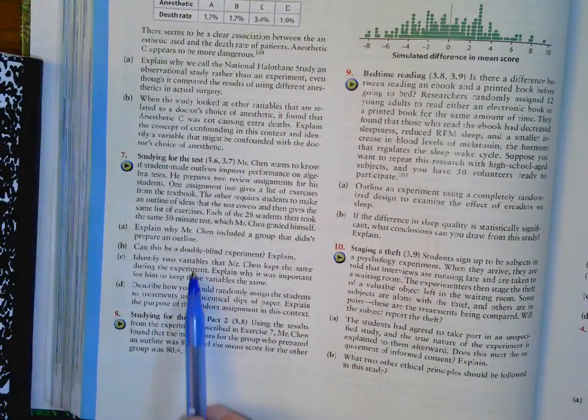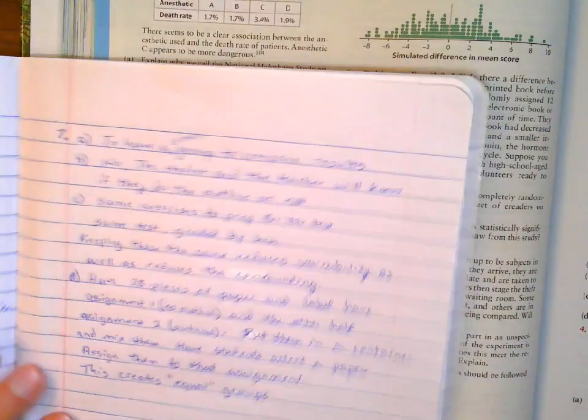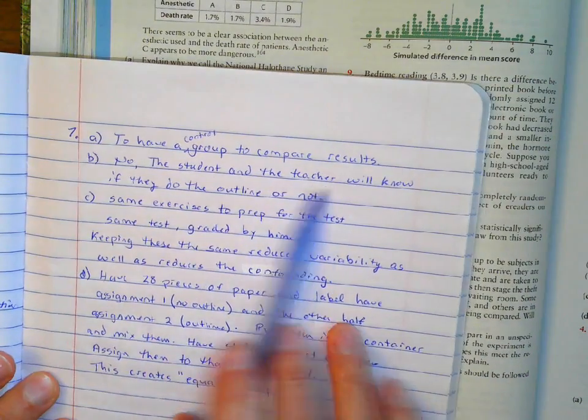Part B, can this be a double-blind experiment? I don't really think so. The students and their teacher will know if they had an outline or not.